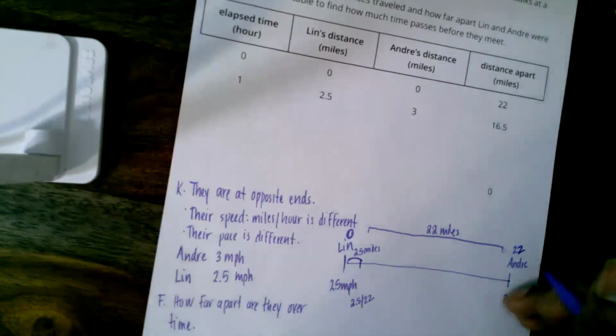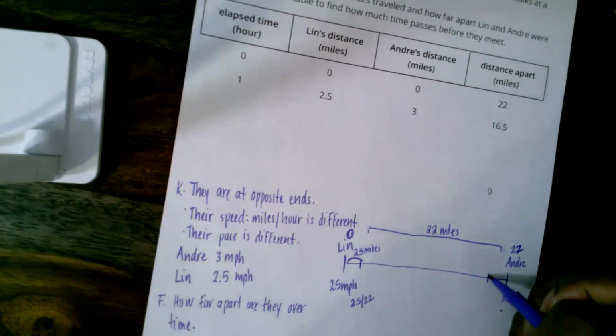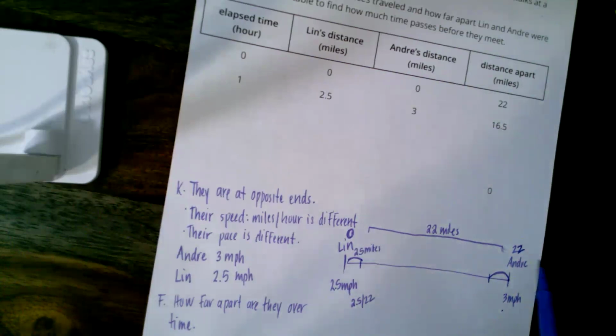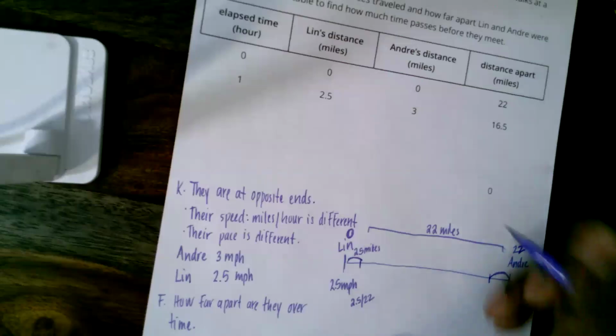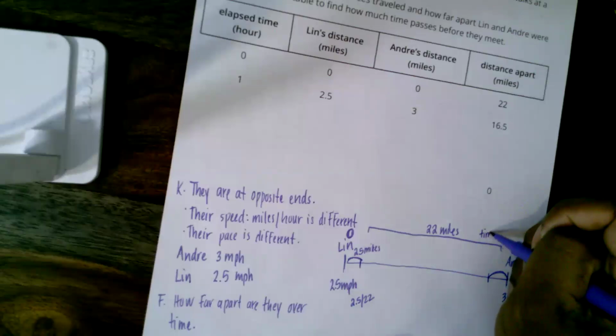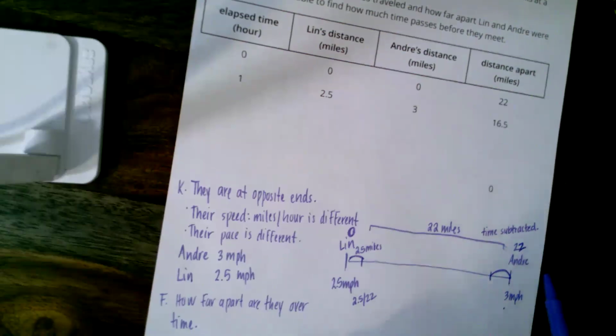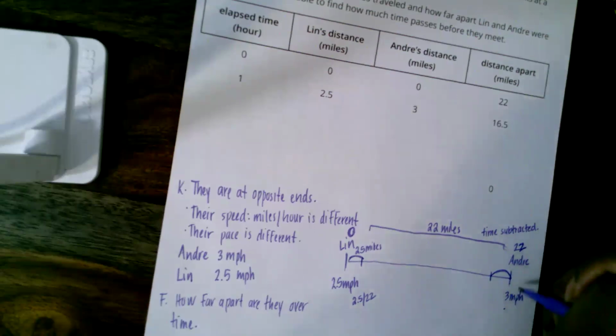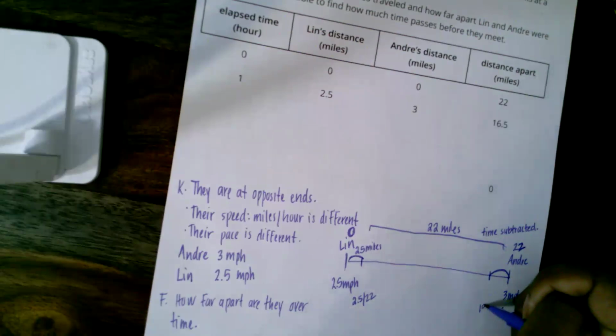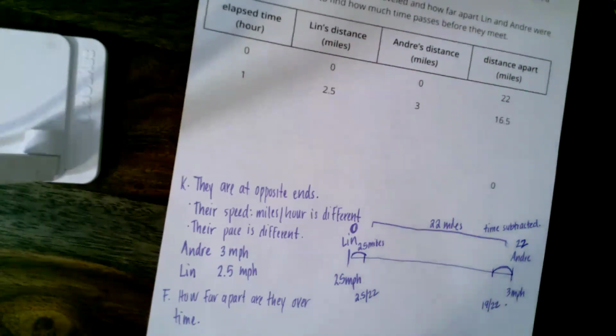Andre is going 3 miles per hour. So in an hour, Andre traveled here. If Andre is at the 22-mile marking, Andre's distance is being subtracted from the 22. So 21, 20, 19. So Andre is at the 19 out of 22 mile mark.